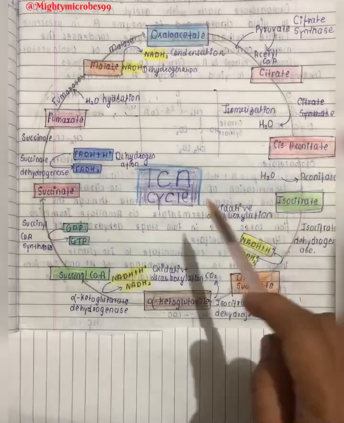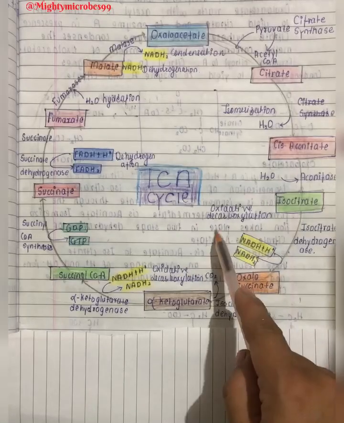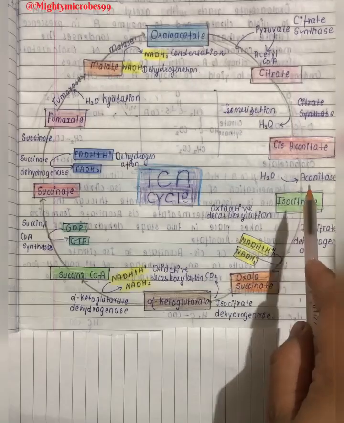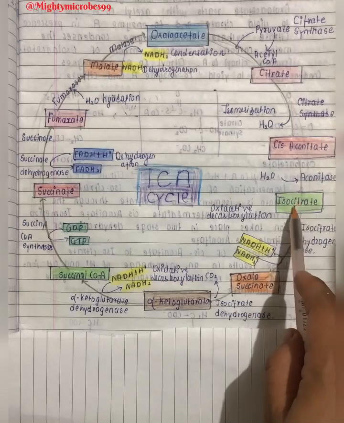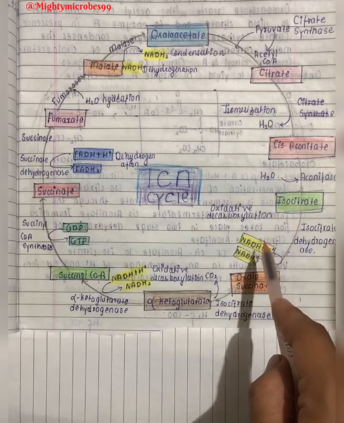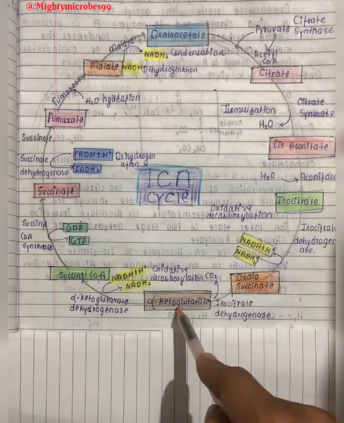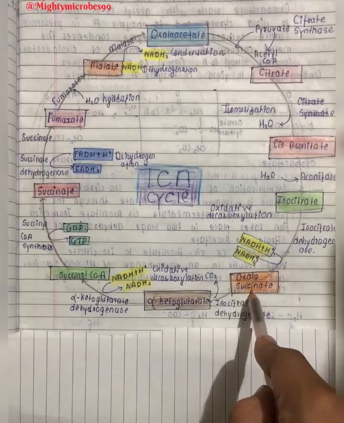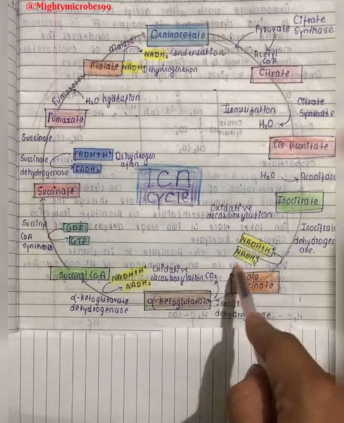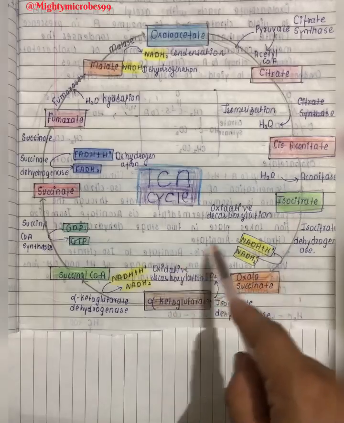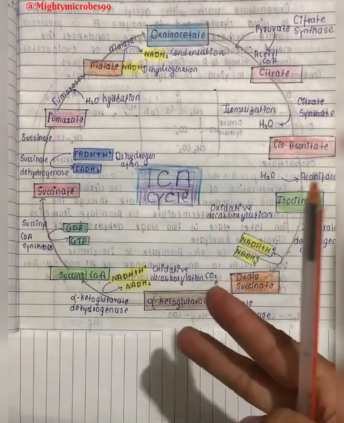After that, the next step is oxidative decarboxylation of isocitrate. Here, isocitrate is oxidatively decarboxylated to alpha ketoglutarate through an intermediary formation, that is oxalosuccinate. Again, this reaction takes place in two stages.